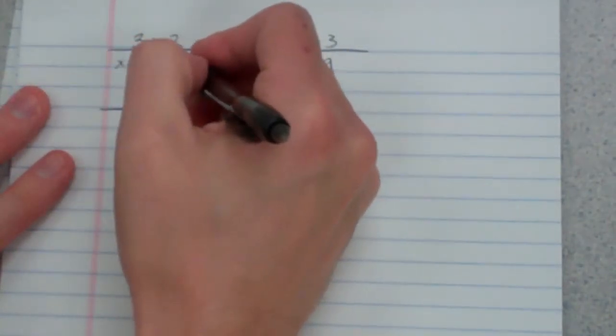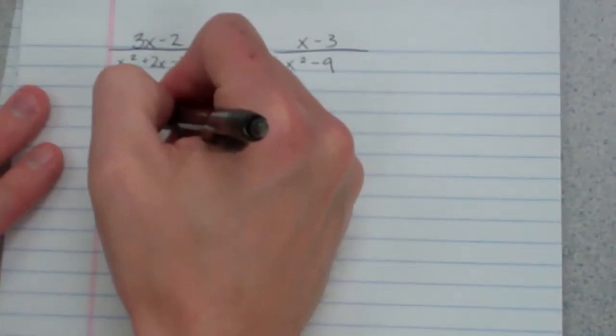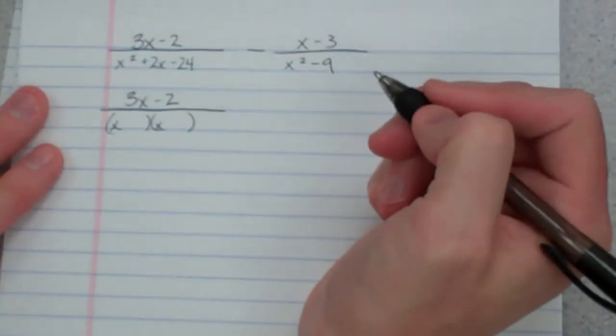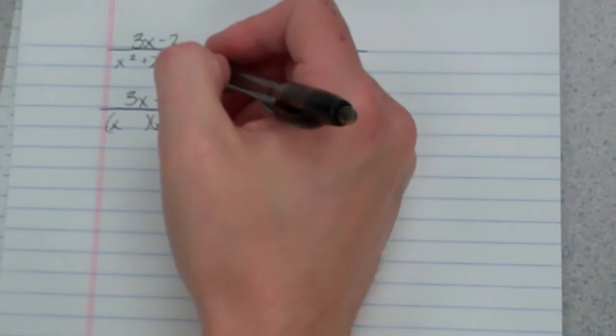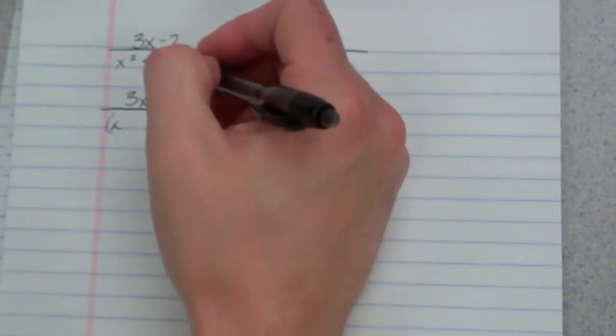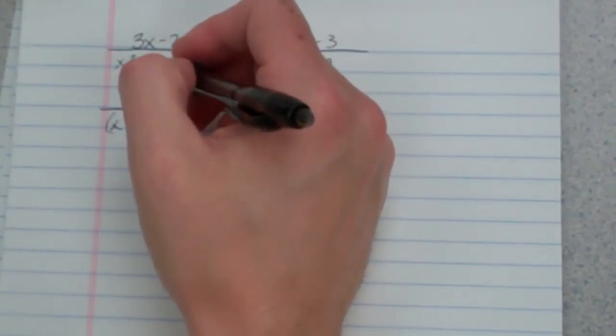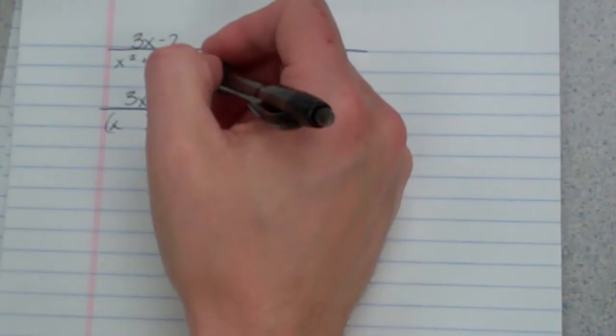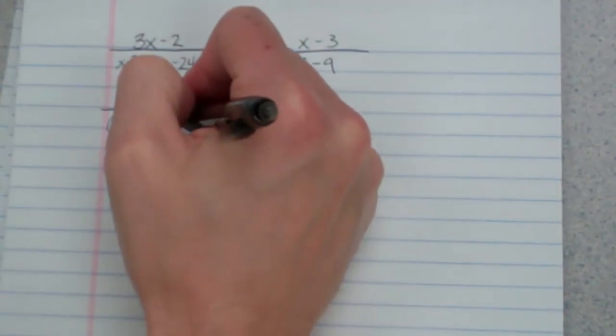But here I can factor this, right? I know x is up front, and then what times what equals 24 that has a difference of 2? Well, 2 and 12 doesn't work, and 1 and 24 doesn't work, and 8 and 3 doesn't work, so it must be 6 and 4.